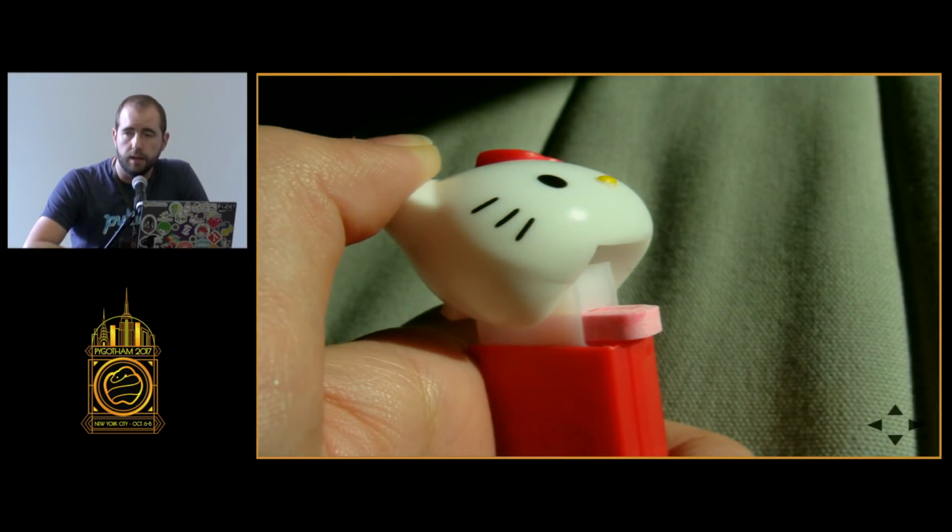Iterators are also like Hello Kitty Pez dispensers. They're like Hello Kitty Pez dispensers, except that they cannot be reloaded once you're done with them. Once you take a Pez out, it is gone. And once the dispenser is empty, it's useless. You have to discard it. There's no recycling of these things. Iterators are like Hello Kitty Pez dispensers that cannot be reloaded and cannot be recycled.